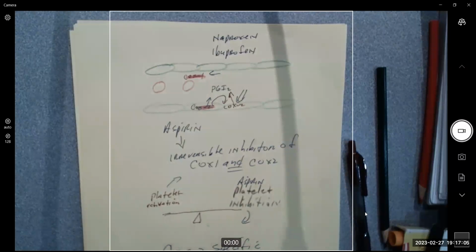Seeing a few blank stares out there, which usually means you don't understand. So, which part don't you get?